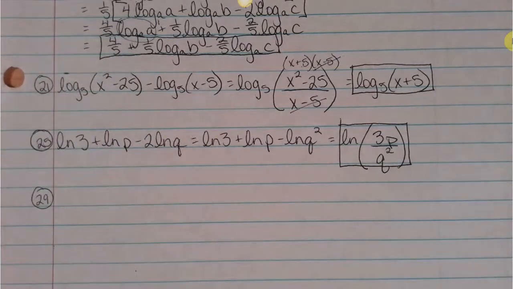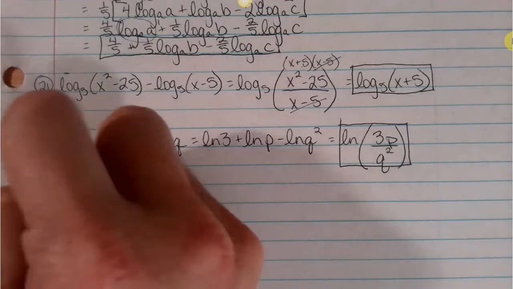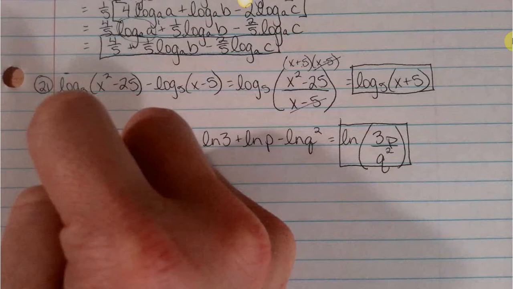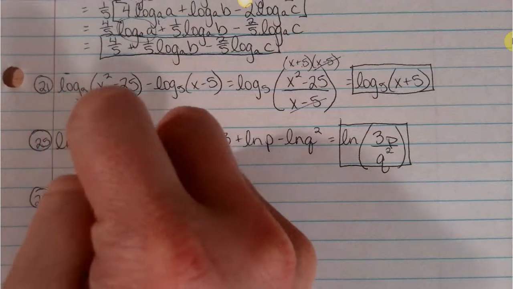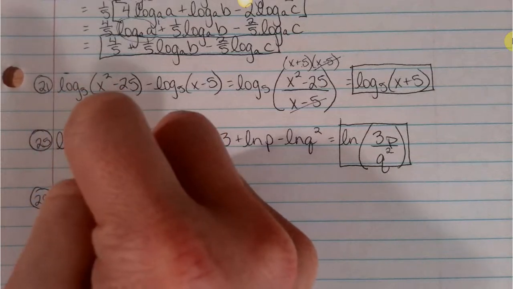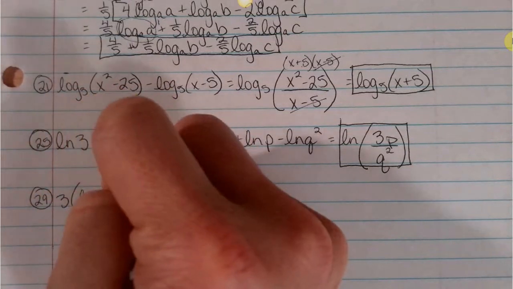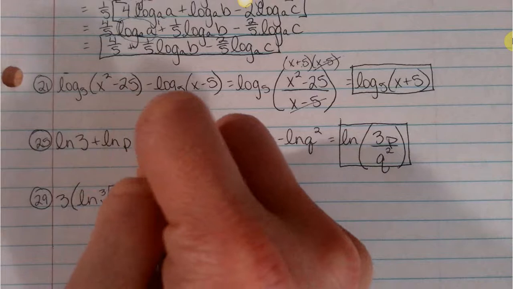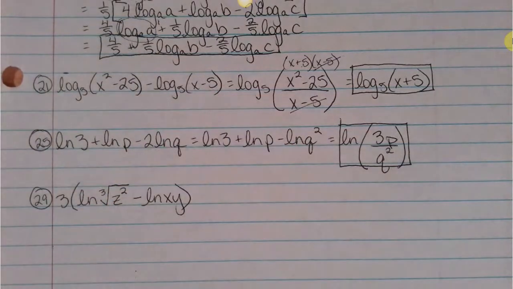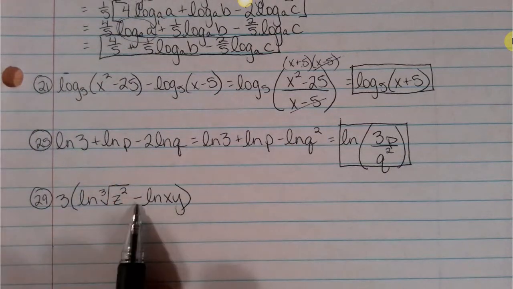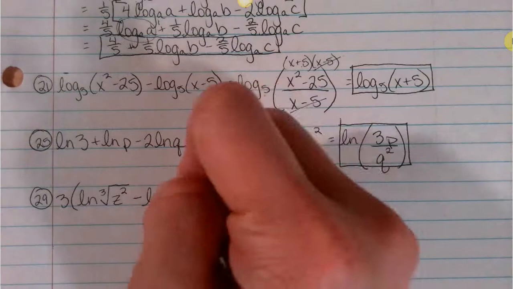Number 29, we have 3 times the natural log of the cube root of z squared minus the natural log of xy. So a subtraction we can turn into a division.